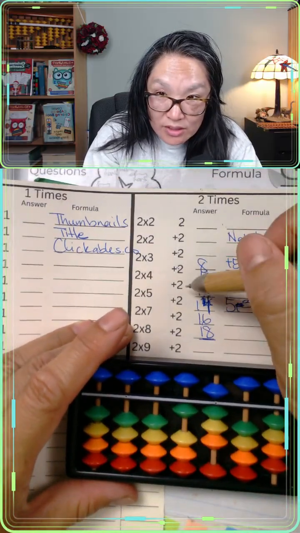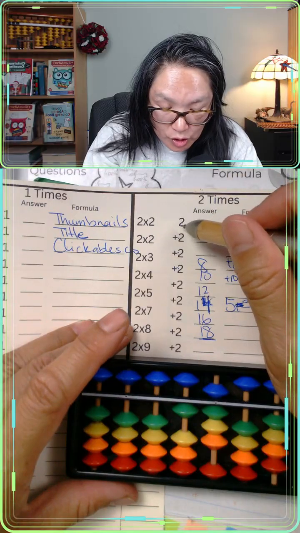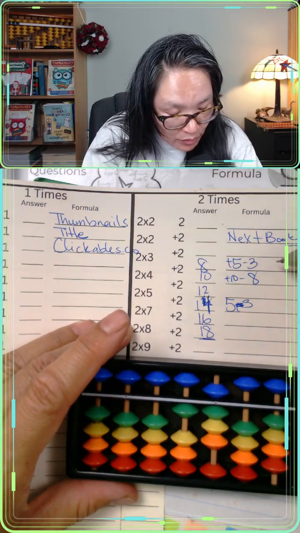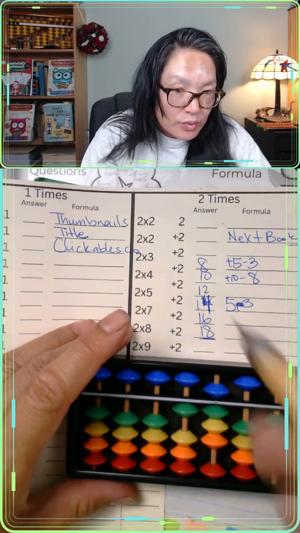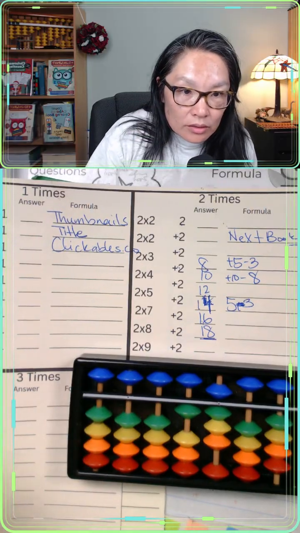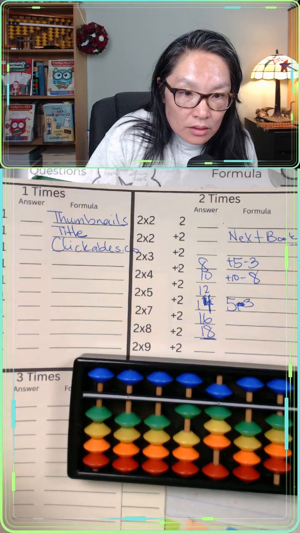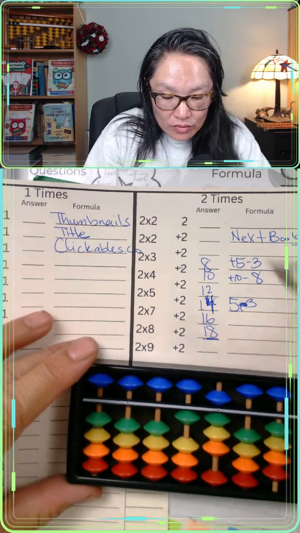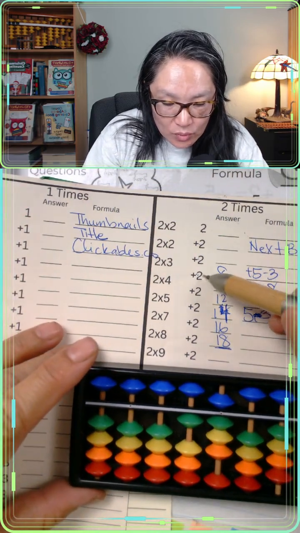There's ways to know it. You could do cumulative addition, or skip counting, or groups. It is up to you. The question is what is 2 times 2?